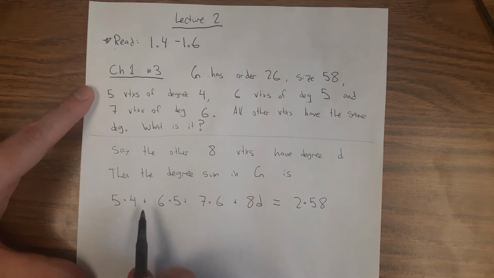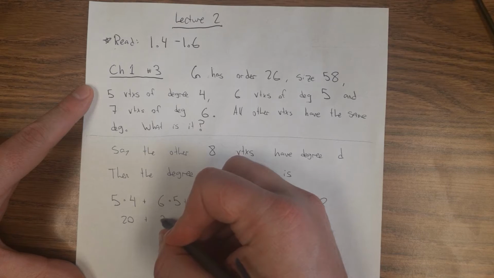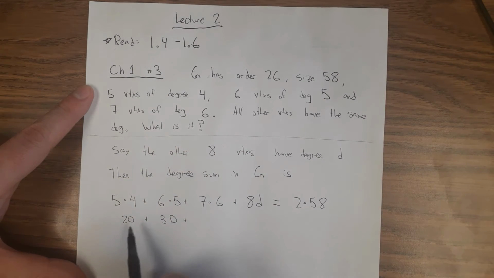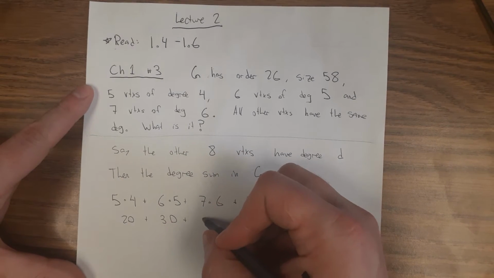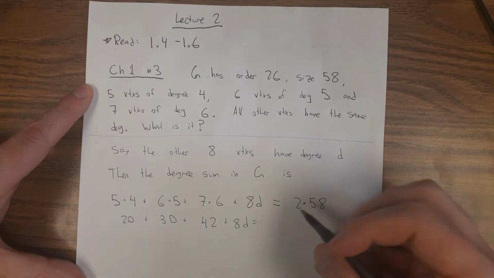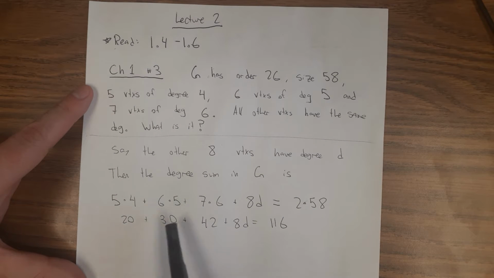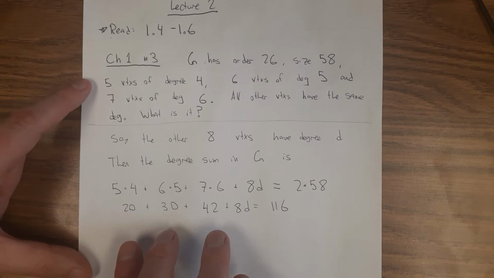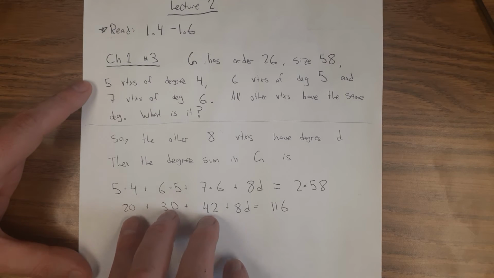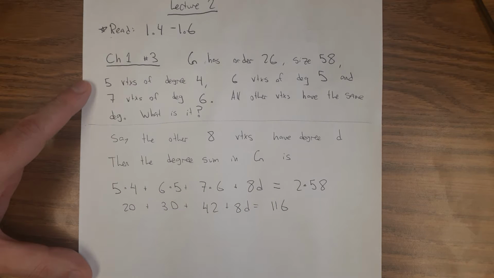So I've got 20 plus 30. I'll make sure to write this down so I don't make a mistake. 42 plus 8D equals 116. And this is 50, so 92. Okay, so bear with me. I'm going to attempt to do two things at once here. So these add up to 92, and I'd like to subtract this over, and that's going to give me 24, isn't it?